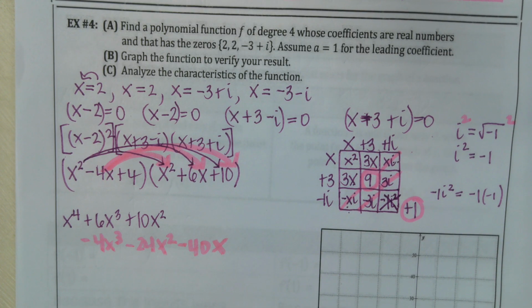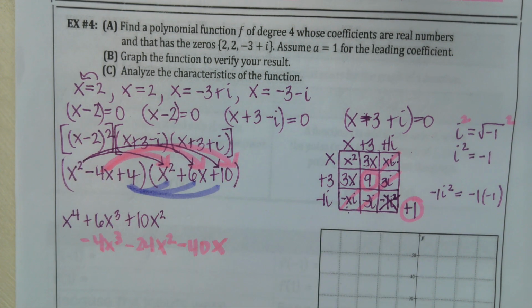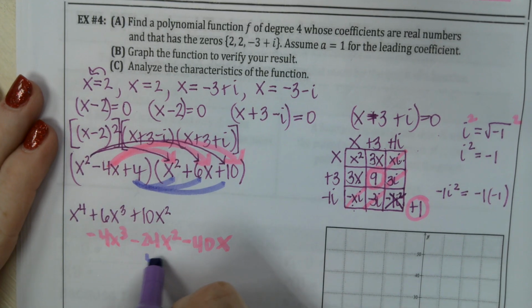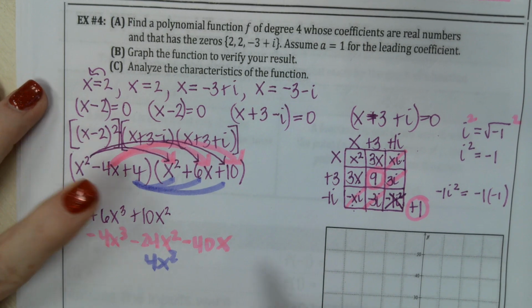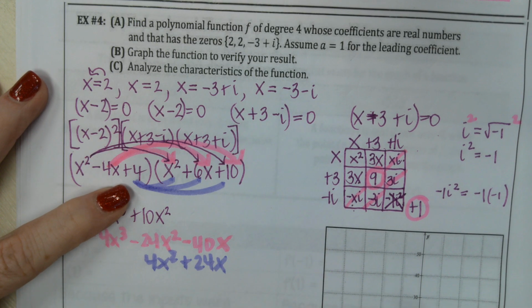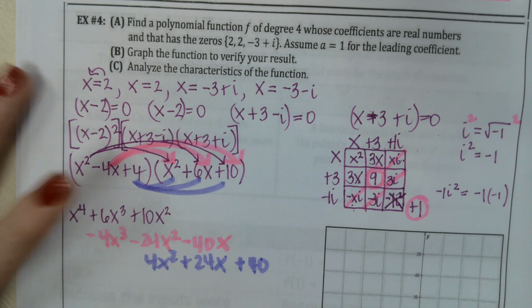Don't leave off those x's. And then the last thing I'm going to do is distribute this 4. What is 4 times x squared? 4x squared. What is 4 times 6x? Positive 24x. And what is 4 times 10? 40.